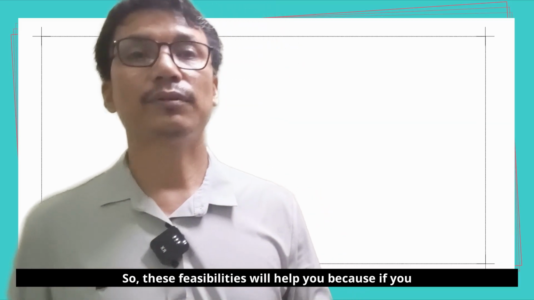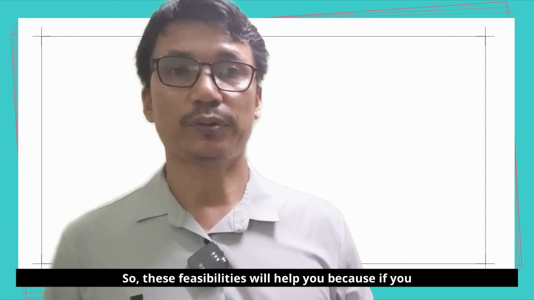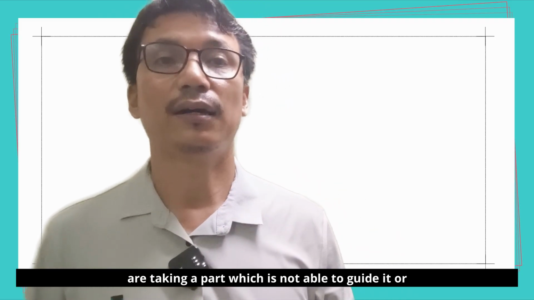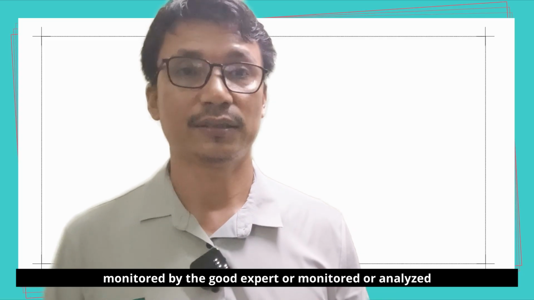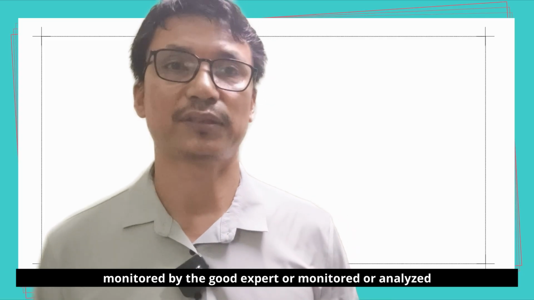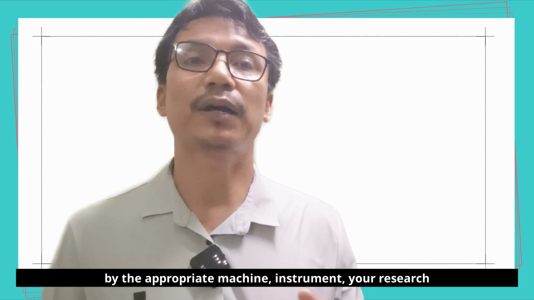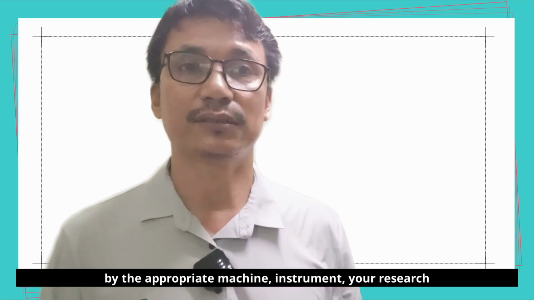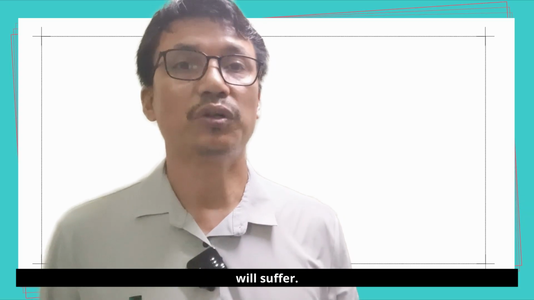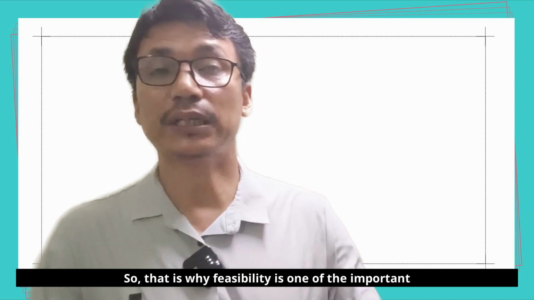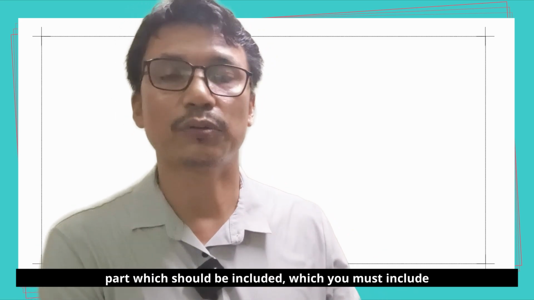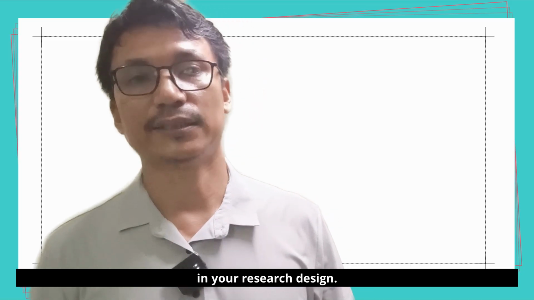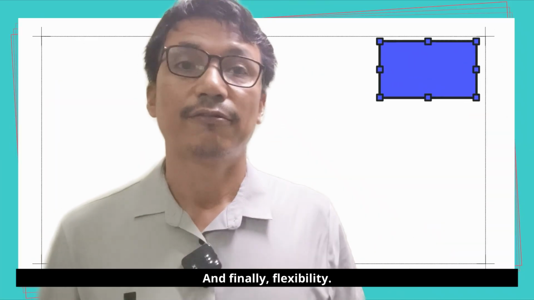These feasibilities will help you, because if you are taking up a part which cannot be guided or monitored by a good expert, or analyzed by the appropriate matching instrument, your research will suffer. That is why feasibility is an important part which you must include in your research design. And finally, flexibility.